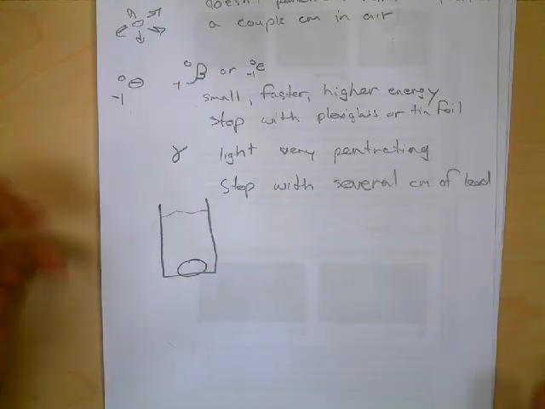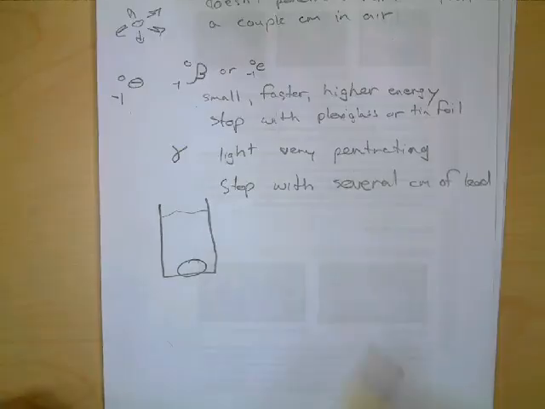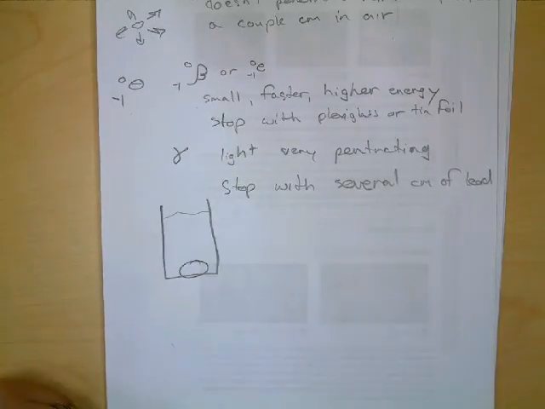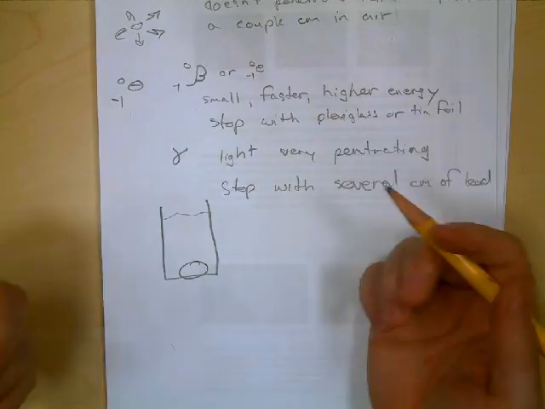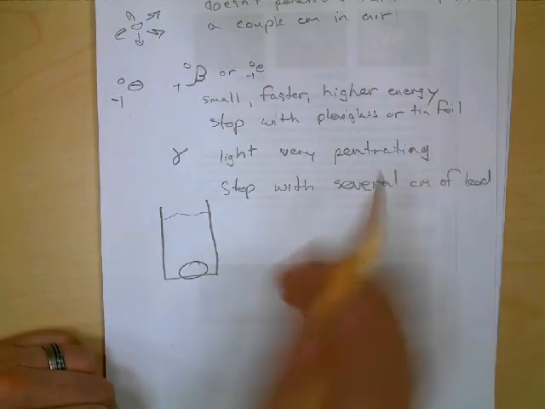So very dangerous stuff, gamma emitters. And it's not like the Hulk. If you absorb a bunch of gamma rays, you don't get superpowers, you just kind of die. So nuclear radiation. Why does all this stuff happen?